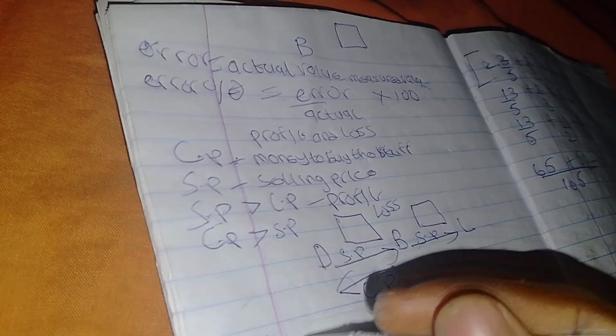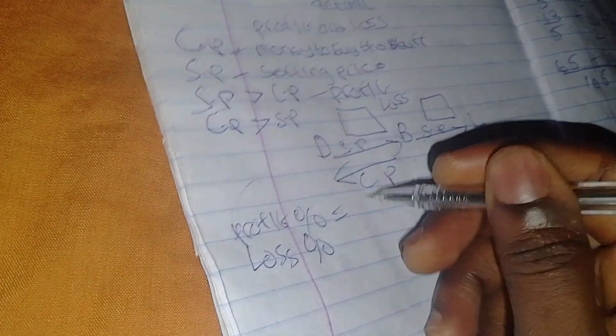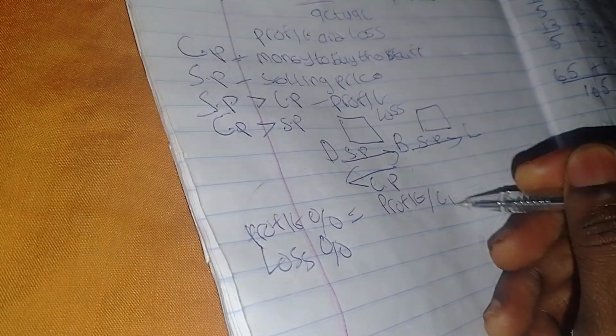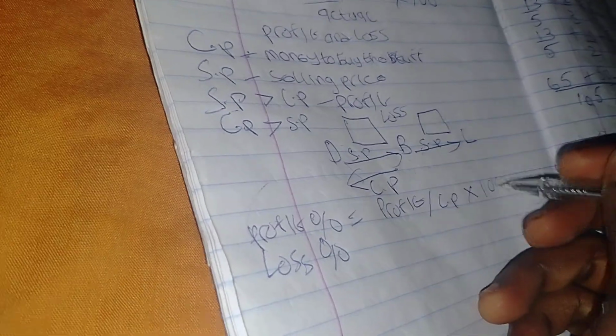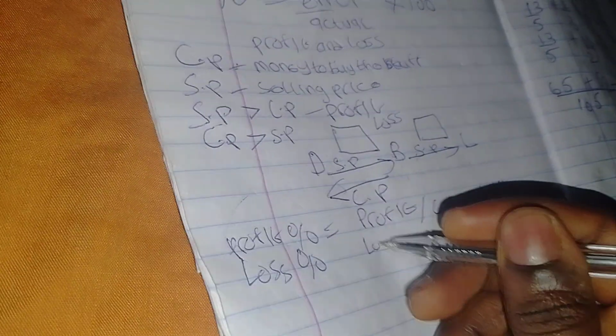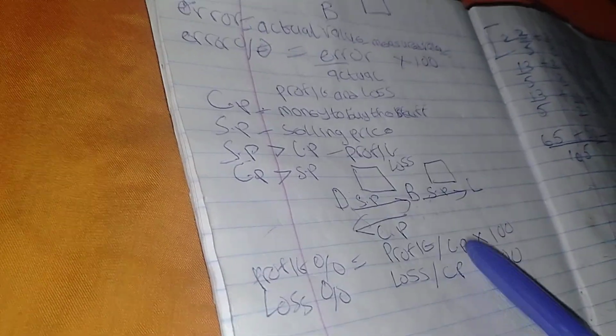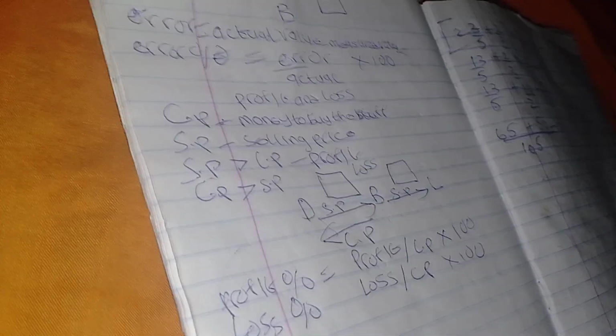And we also have what we call profit percent and loss percentage. What is profit percent? Profit over cost price times 100, while loss percent is loss over cost price times 100. The difference between this and error percent is that for error percent, I told you it can be actual value minus measured value or measured value minus actual value.